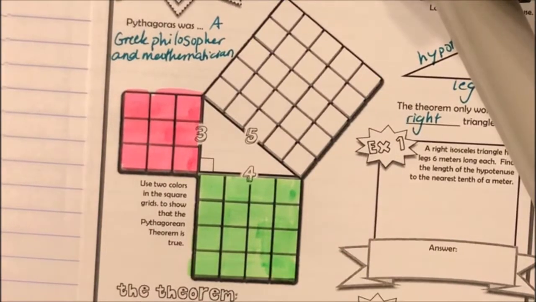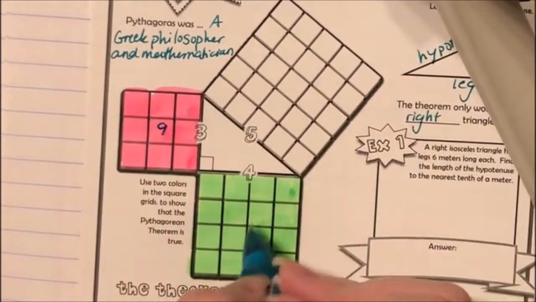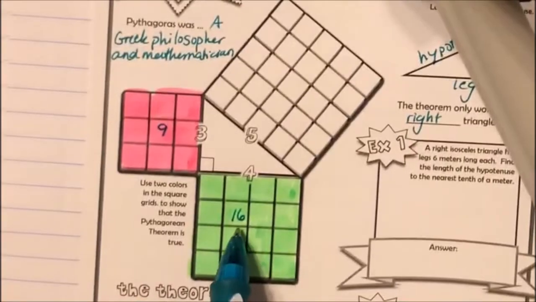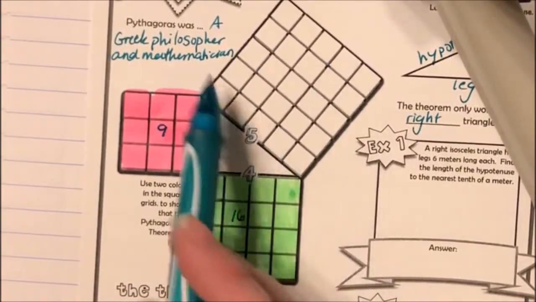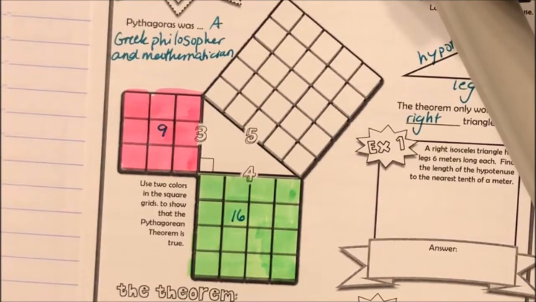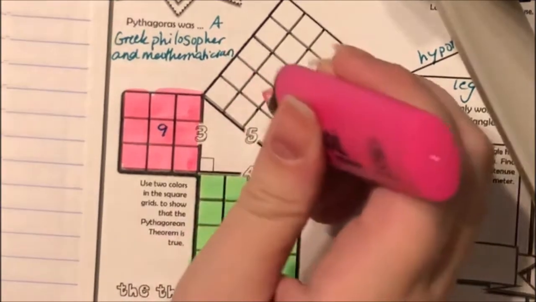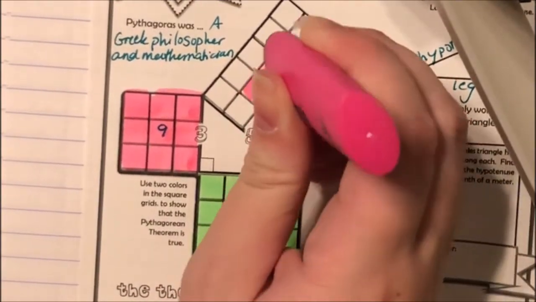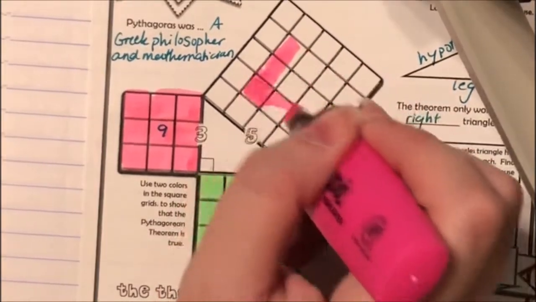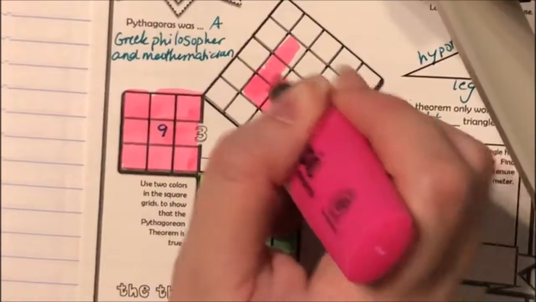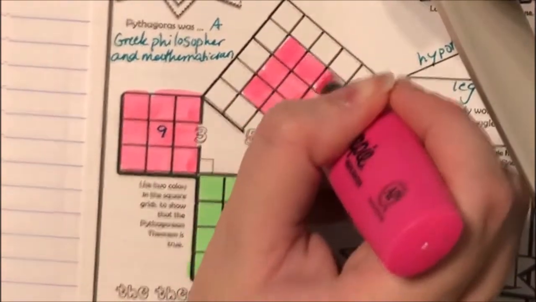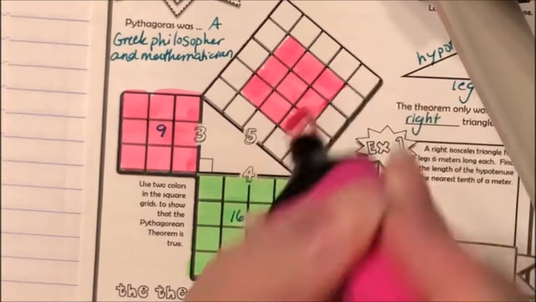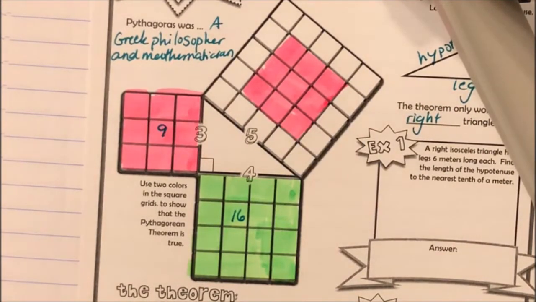Okay. Well, there's 9 of these here, right? And there's 16 here. 9 plus 16 gives me 25, and there's 5 squared here. So that means that this actually does work, because square root of 25 is 5. Okay. So here's my 9 squares, right? Okay, and if I count on the outside, I should have 16 squares on the outside.